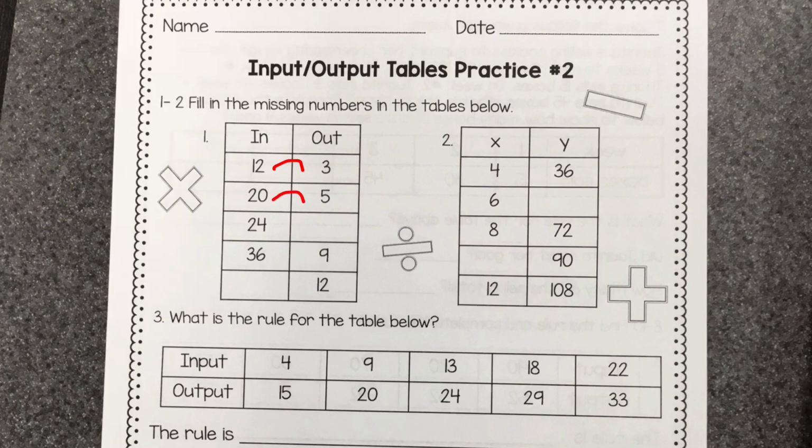Okay. So what do I do to 20 to get 5? Okay. What do I do to 36 to get 9? So now I know it's divided by 4. So what's 24 divided by 4? 6. And 12 times 4 is 48. Okay. This next one. What do I do to 4 to get 36? Times 9. Or plus 32, right?